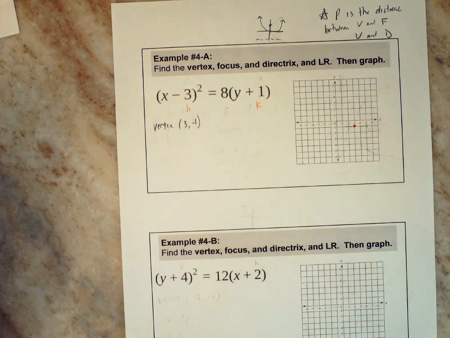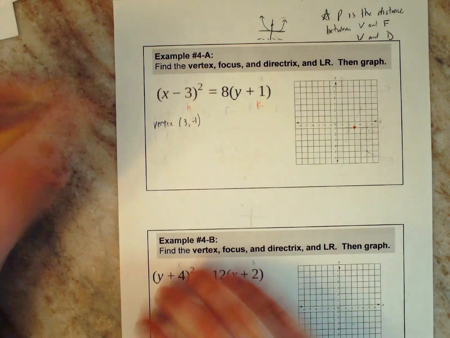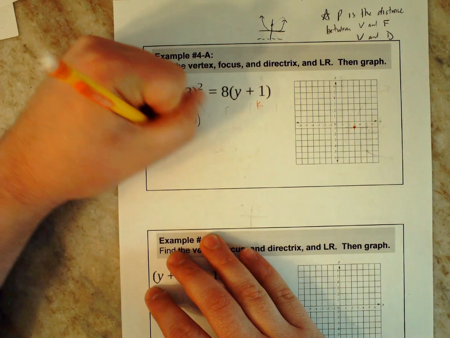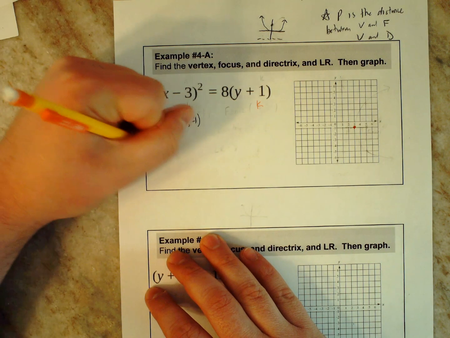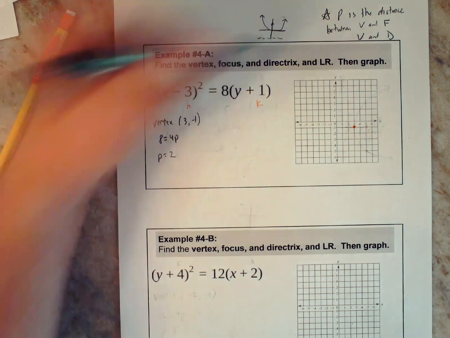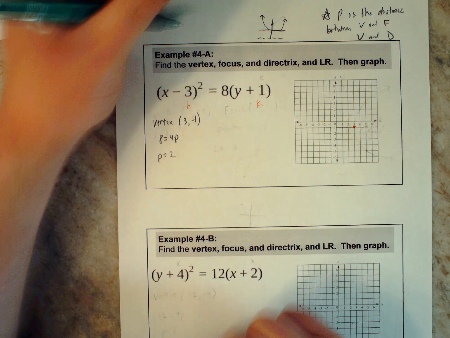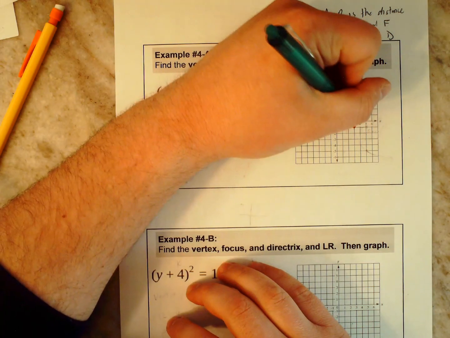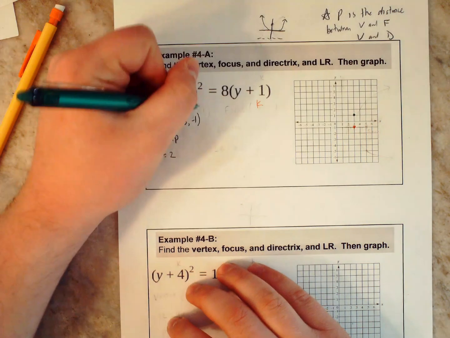Now I need the p-value. So I do it the same way we did it the other day. 8 equals 4p. P equals 2. So that tells you that there's 2 units between the vertex and the focus and the vertex and the directrix. I know my parabola looks like this. So I'm going to put my focus in green. It's going to go 1, 2 right there.